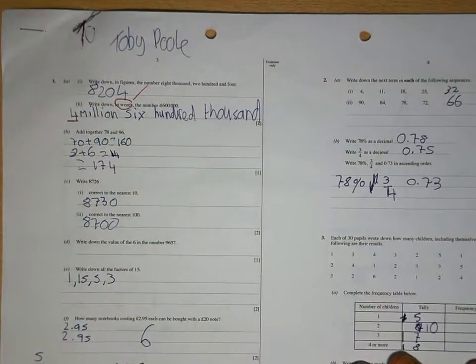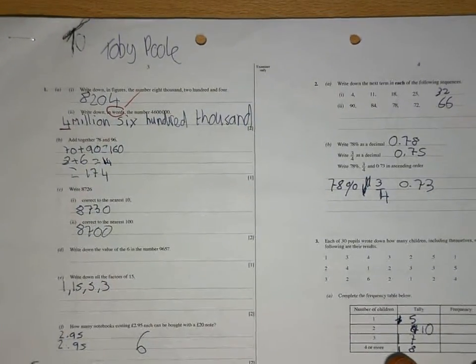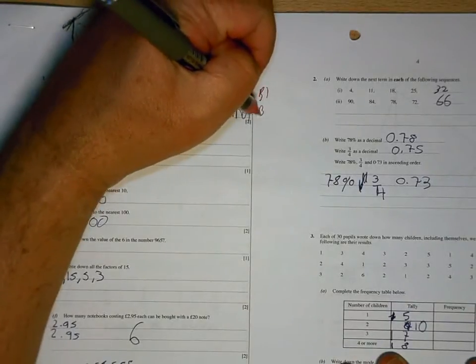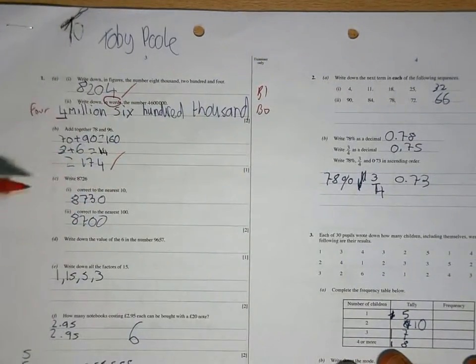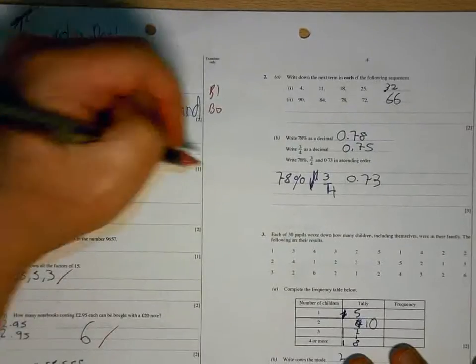Says in words, that is a number. You need to write the word 4. Okay, so that's good.